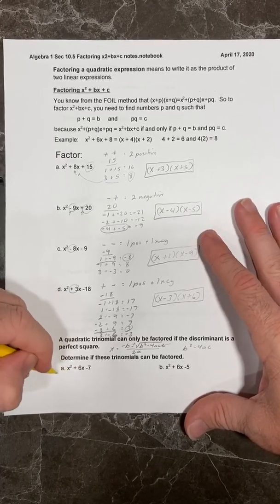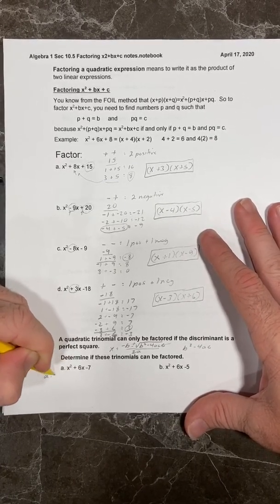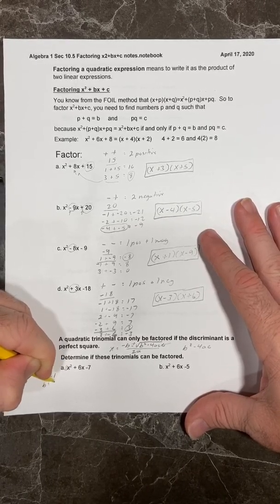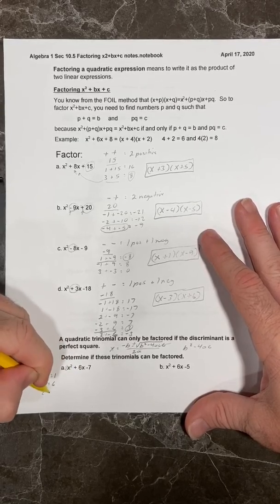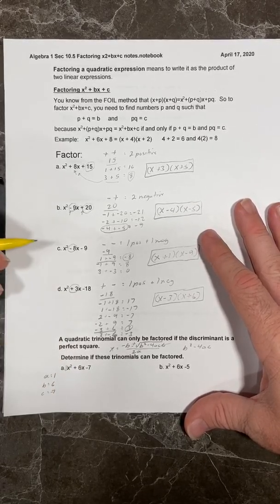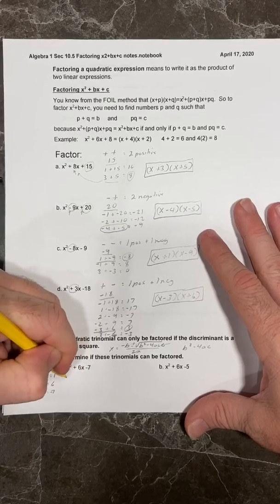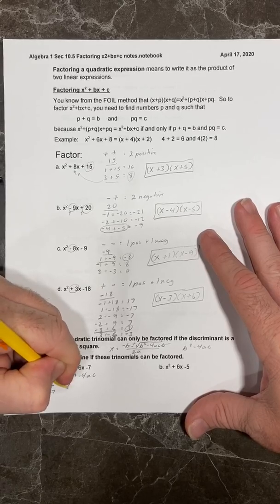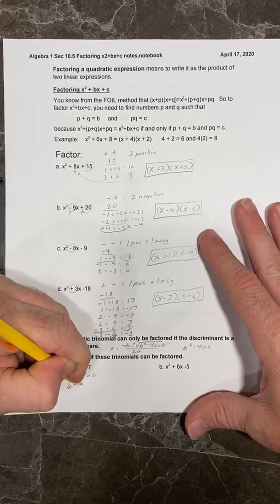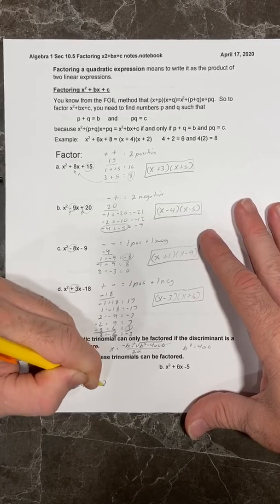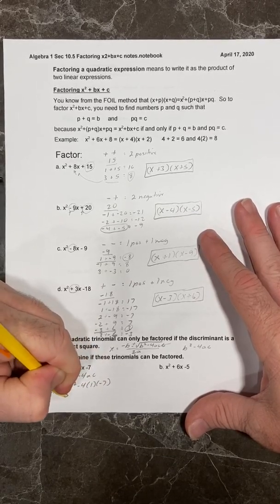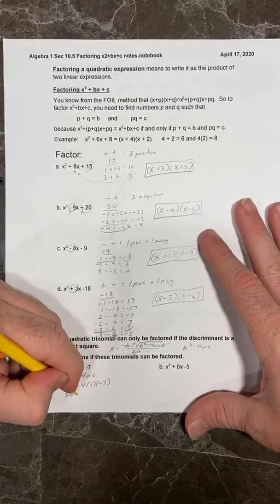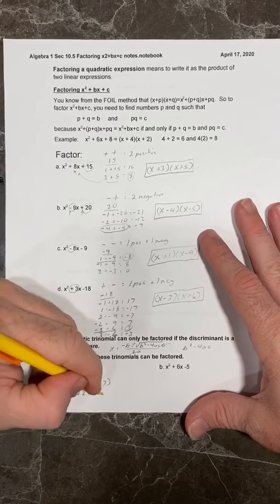So for a here, the a term in front of the x squared, there's nothing there, so we assume that's a 1. B is the 6 in front of the x. C is negative 7. So plugging that into the discriminant, b squared minus 4ac. So it's going to be 6 squared minus 4 times 1 times negative 7. 6 squared is 36. Negative 4 times 1 is negative 4 times negative 7. It's going to give us positive 28.